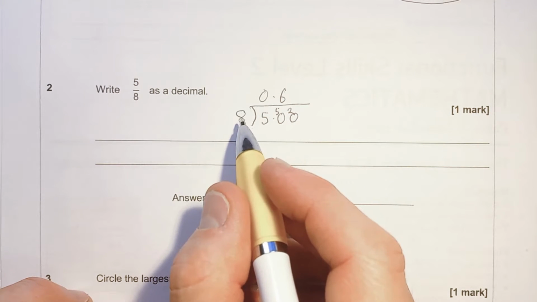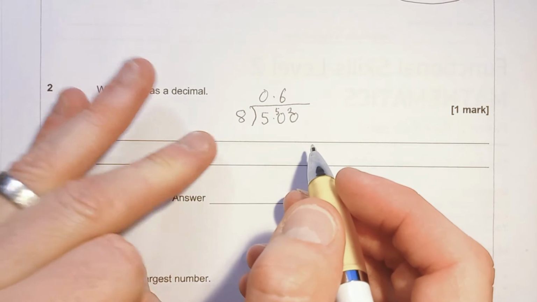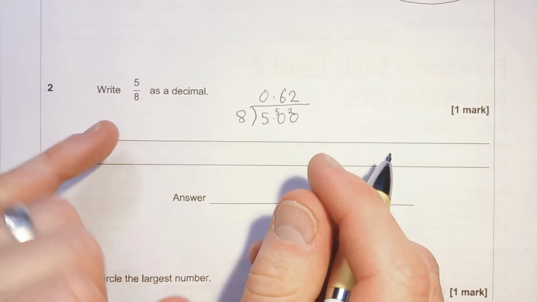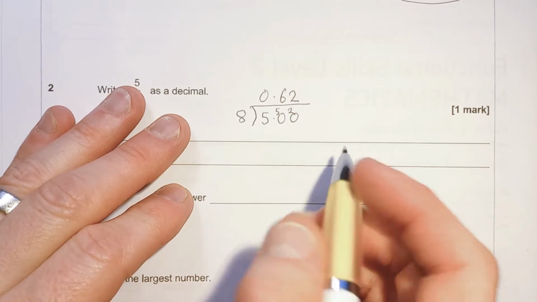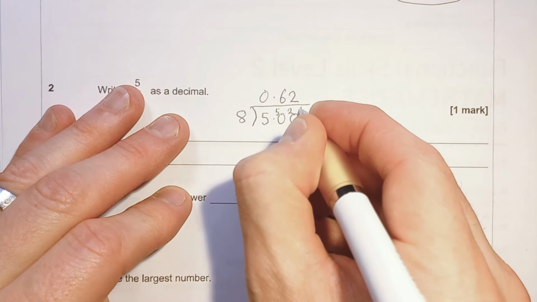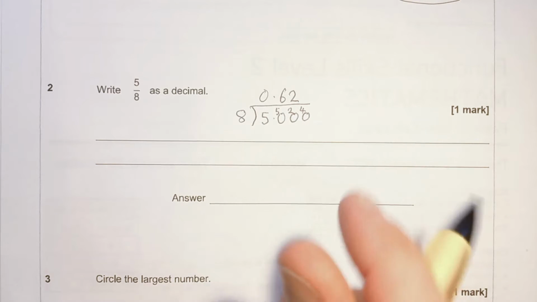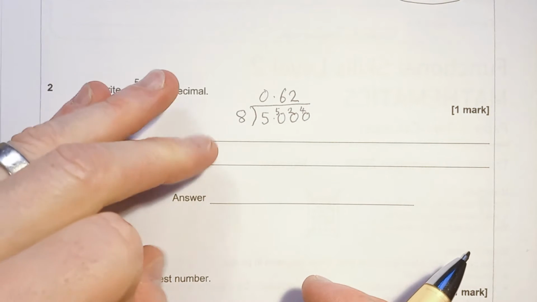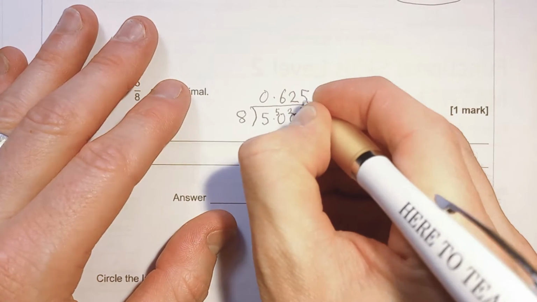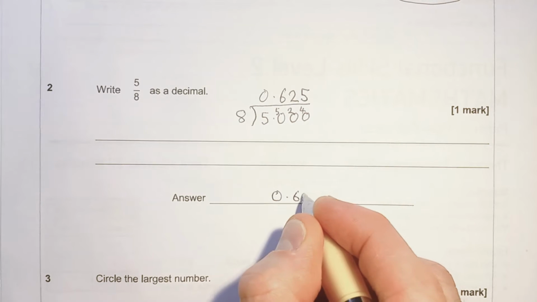So now we can say, how many times does 8 go into 20? Well, 8, 16, 24 would be too many, so it's just going to be twice. That gets us to 16, and then 17, 18, 19, 20, so that's remainder 4. So we can have another 0 and carry the 4 across. How many times does 8 go into 40? 8, 16, 24, 32, 40, 5 times. So we get an answer of 0.625.